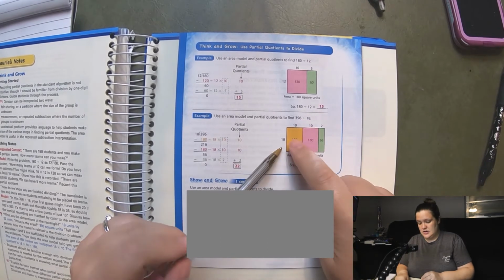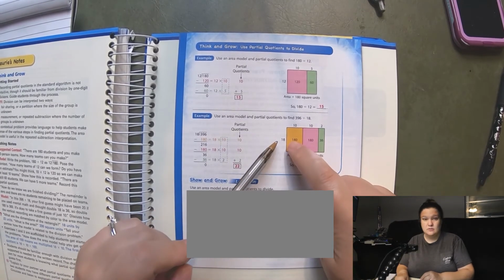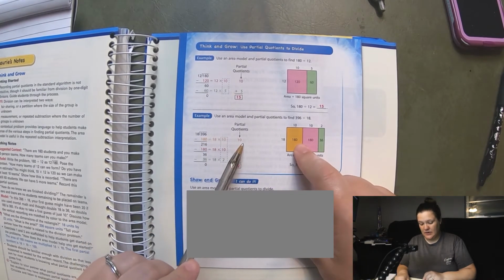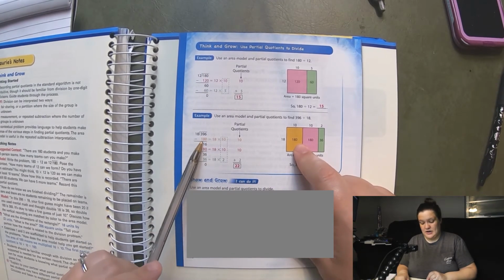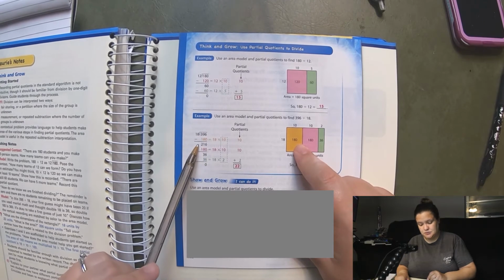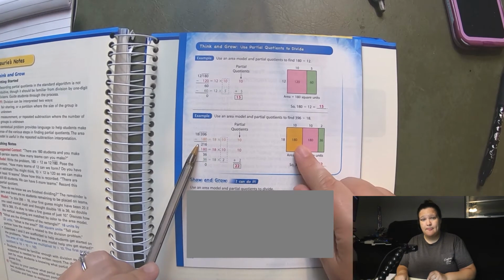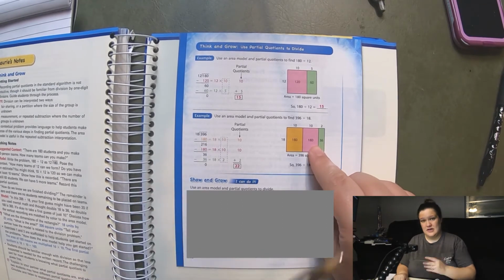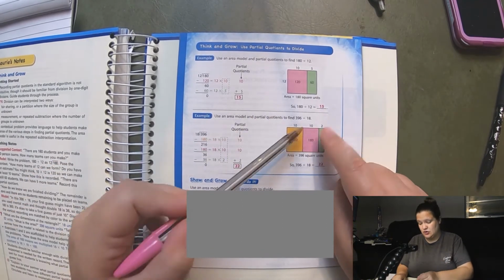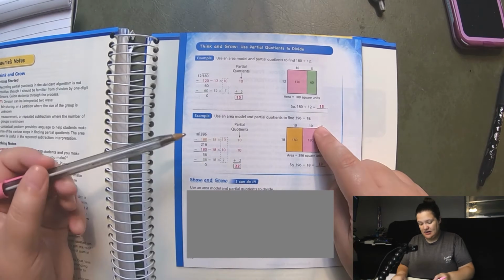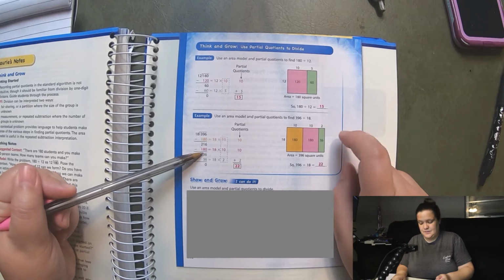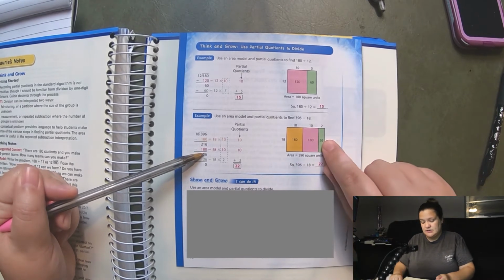Okay, so 18 times 10 is 180. So that's our first one. Then you subtract that 180 from your total. You get 216. So you're going to do another 10 because 180 is smaller than 216. So you have another 10. 18 times 10, 180. We're going to subtract again. You get 36. Okay, so our last one is 36.